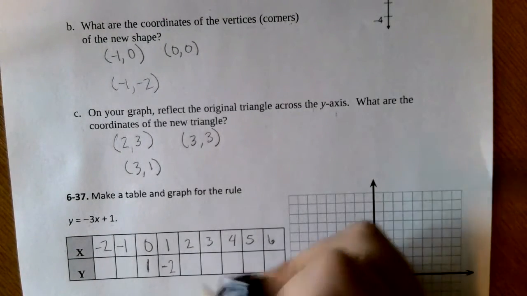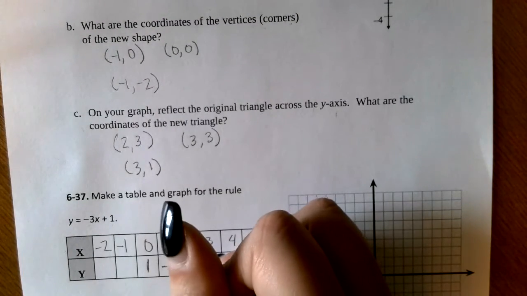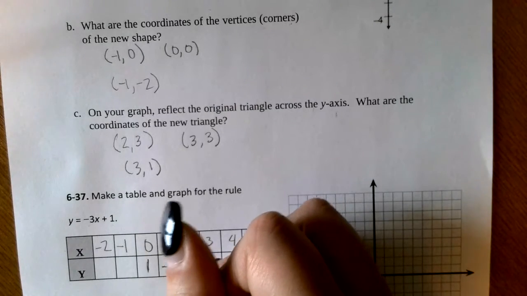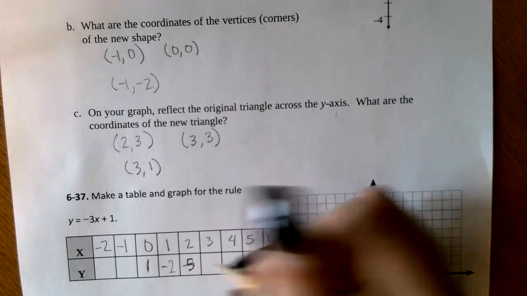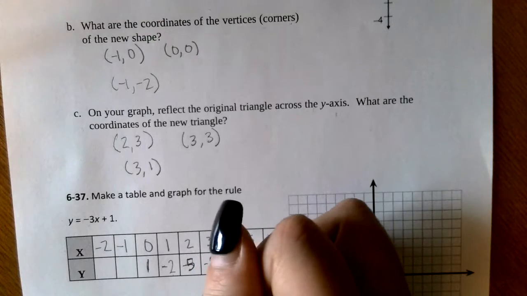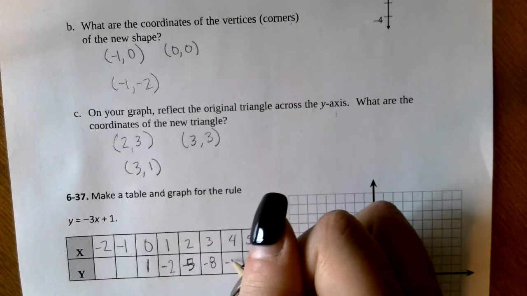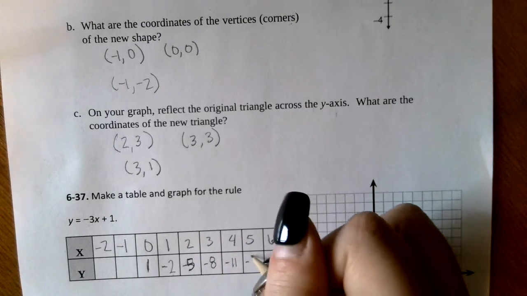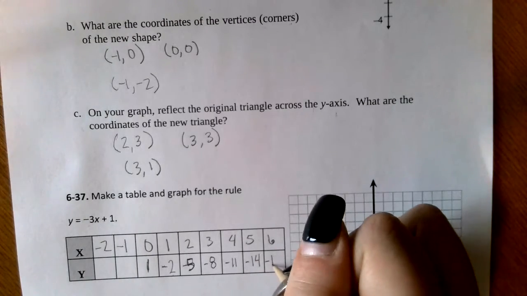Negative 2 then minus another 3 would be negative 5. Sorry, I'm going to write 3. Let's not do that. Okay, minus 3 again, negative 8. Minus 3 again, negative 11, right? Just keep subtracting 3 every time.